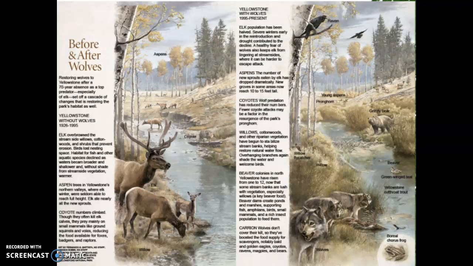Stabilization started to occur. Populations started to level out. Species that had been gone for 70 years started coming back to the park. Diversity increased. Stream banks stabilized. It has not gone back to what it was in the 1800s, early 1900s. It's not recovered that much, but it is significantly improved and recovered because of the reintroduction of the wolves.